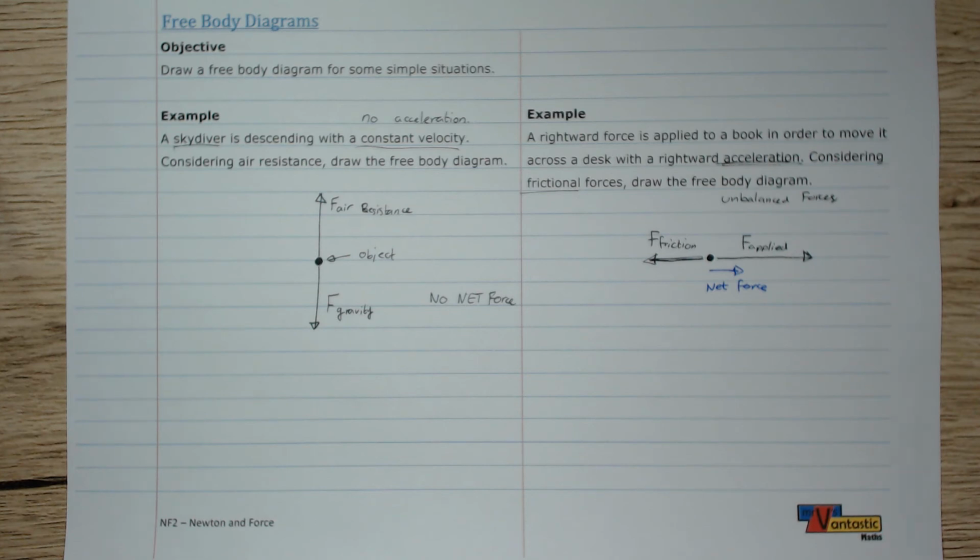And that is how we can draw some simple free body diagrams.